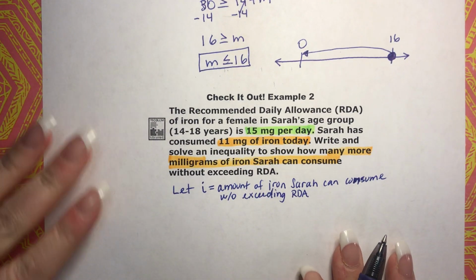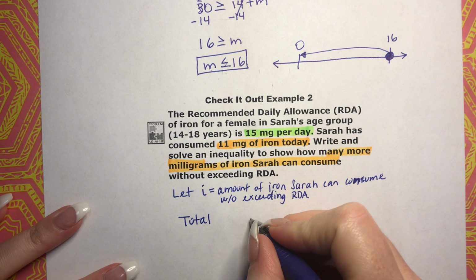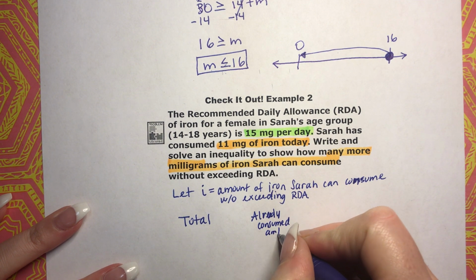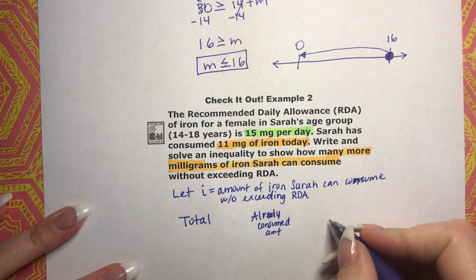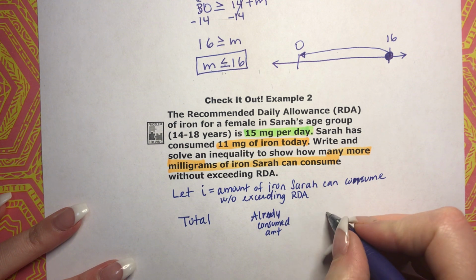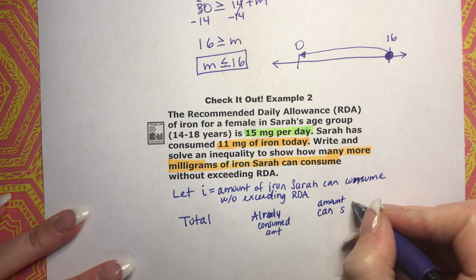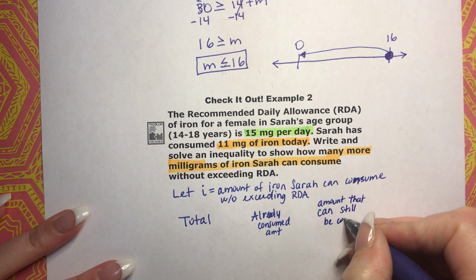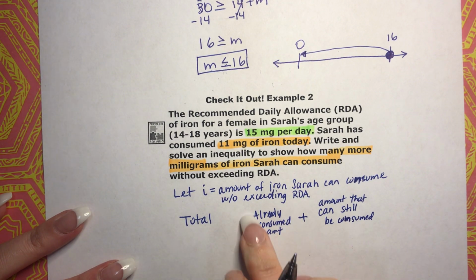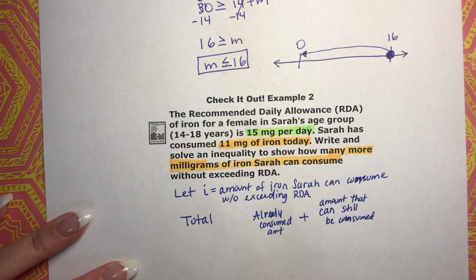So as we write our inequality, it's going to be made up of the total, then the already consumed amount, and then the amount that can still be consumed. Why am I having a hard time spelling consumed? Okay, and these are added together, right? Because that makes up the total. The amount that she's already consumed and the amount that she can still consume without going over that RDA, which is our variable. So then we just substitute in those values.